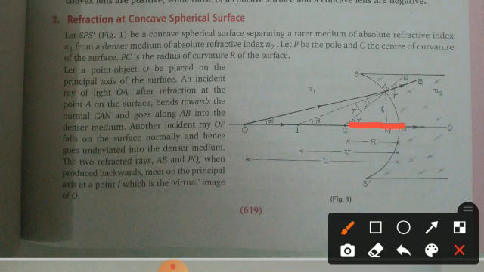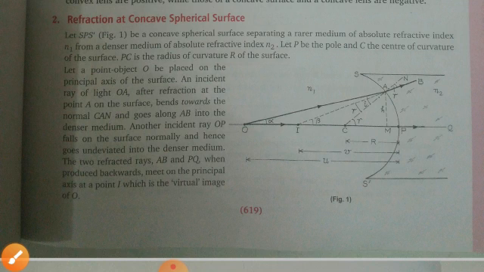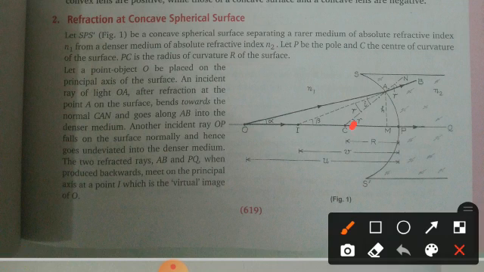You can see here this distance from the center of curvature to the pole is known as the radius of curvature of the surface. Let us suppose a point object O, as you can see here, is placed on the principal axis of the surface. An incident ray of light, OA, you can see here this is the incident light ray OA, after refraction at the point A on the surface bends towards the normal, clear, and goes in which direction? CAN. You can see here this is the refracted ray, and goes along AB into the denser medium.